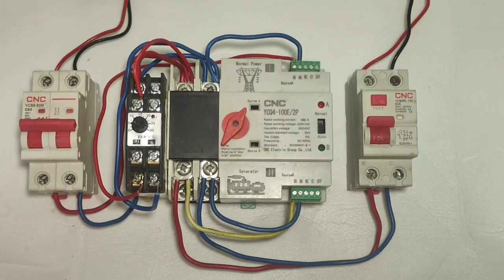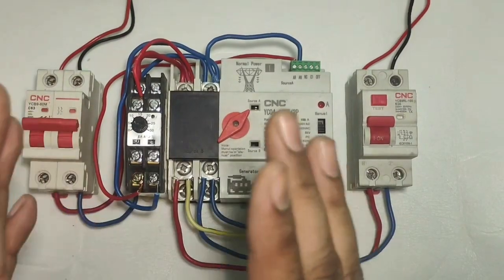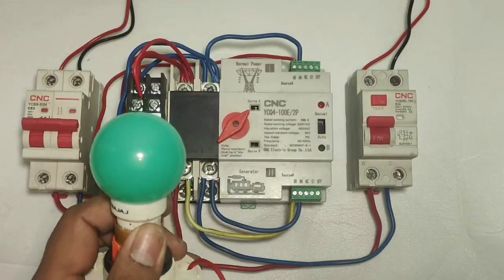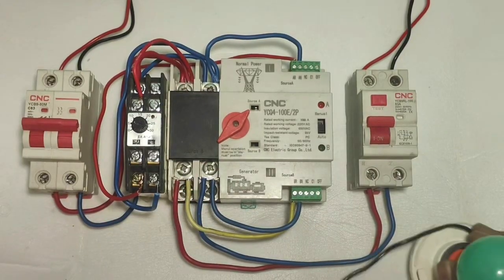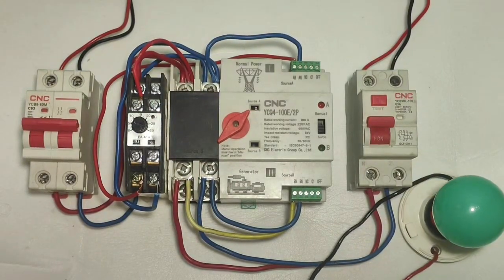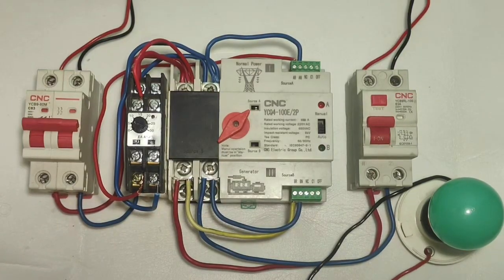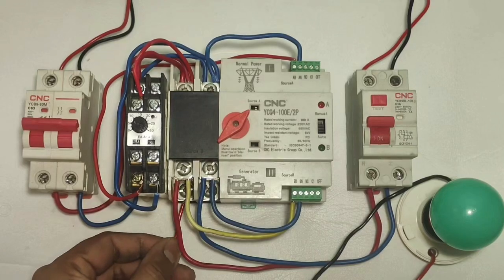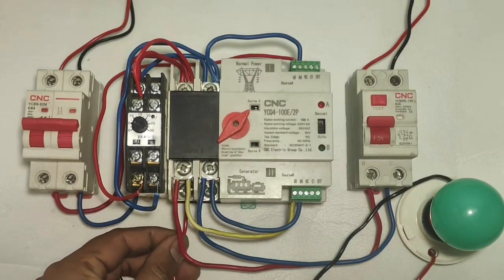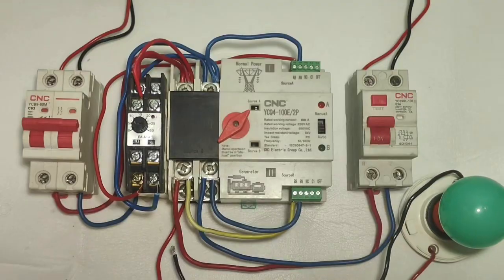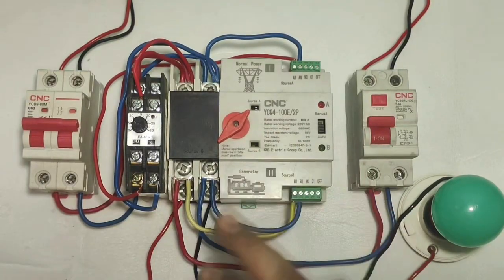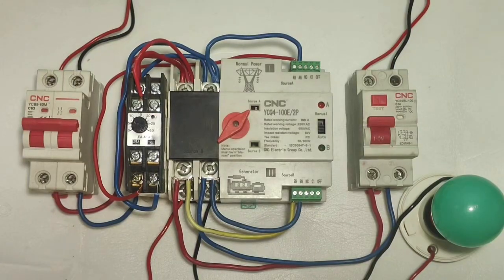Okay, now for the load connection. The power and control wiring connection is almost done. For the load connection, we connect this bulb. The line and neutral connect from the downside of this changeover switch. So first we connect one line wire here, and for neutral we connect this connector to the neutral terminal. So the load connection is almost done, all connections are done.